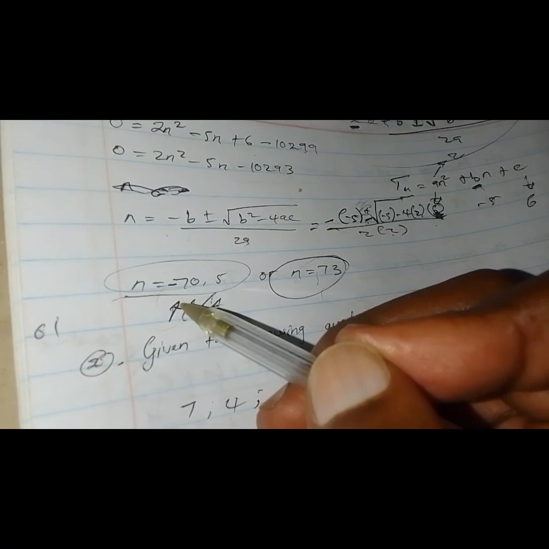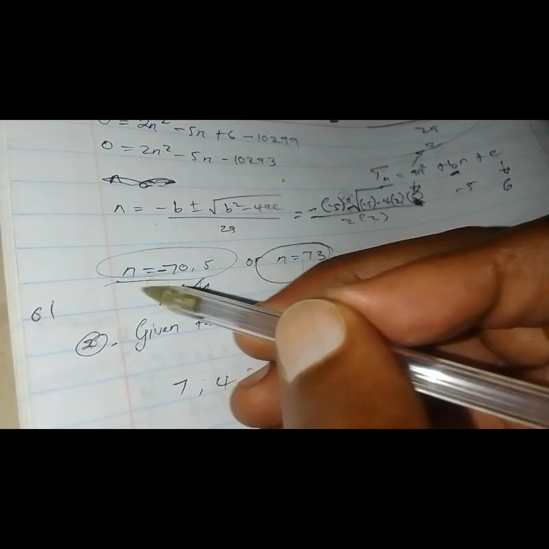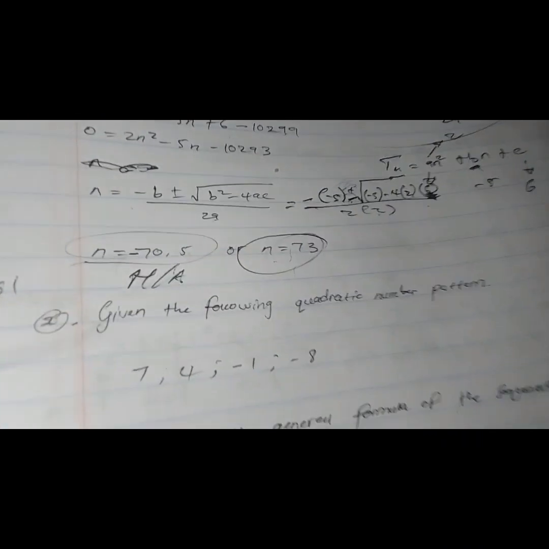You can't have a term that is negative. I mean, you can't have an n that is negative. It's always positive. It's term 1, term 2, term 3, term 4, term 5, term 70-something, 10, 70, 100. You feel me? Like that.